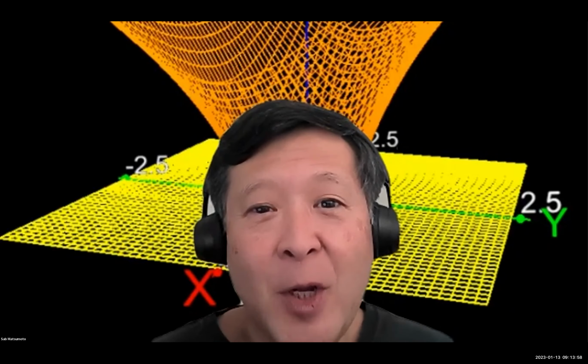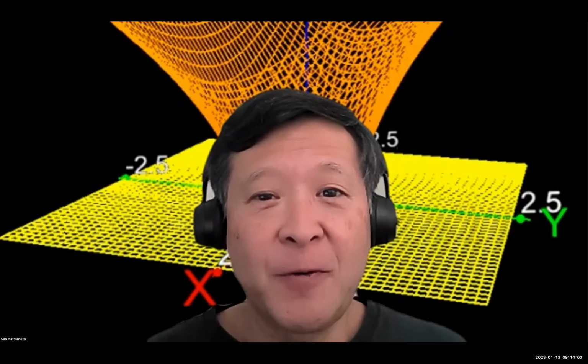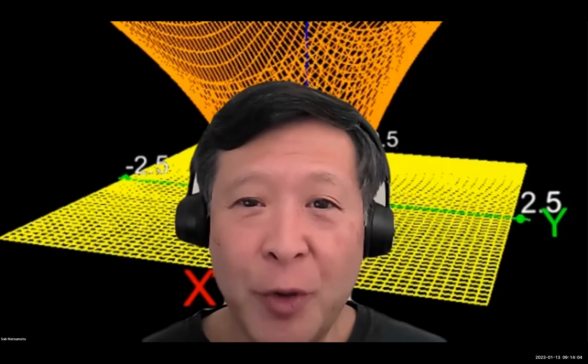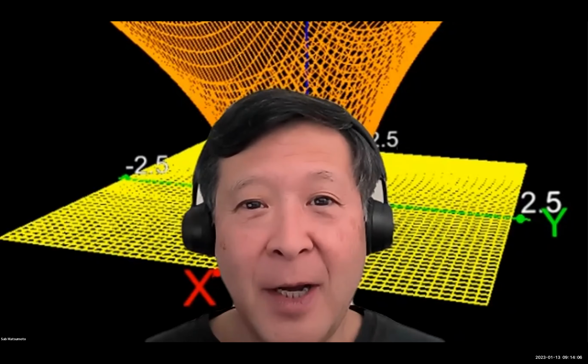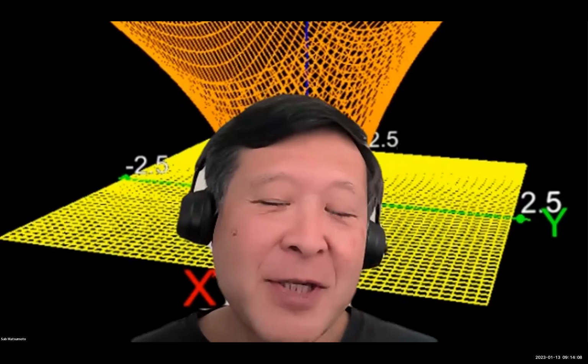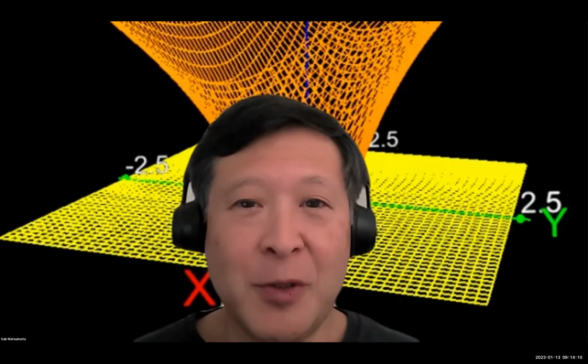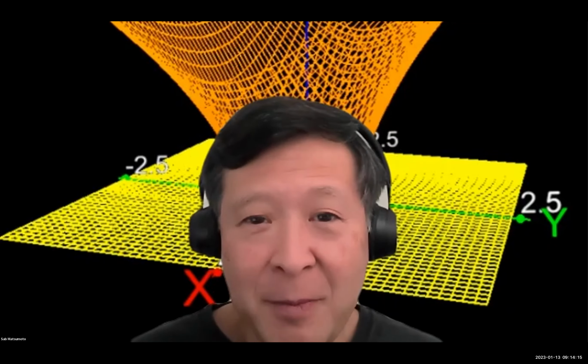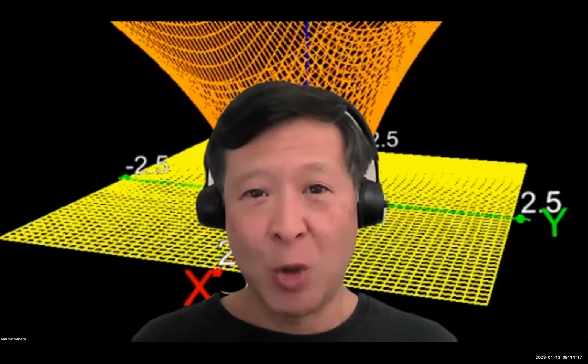Hi, everybody. We now come to section 5.5, substitution. More specifically, it's called u-substitution for integration. Now, this is one of the most practical skills that you will learn, because about half the time you integrate something, you may end up doing u-substitution.